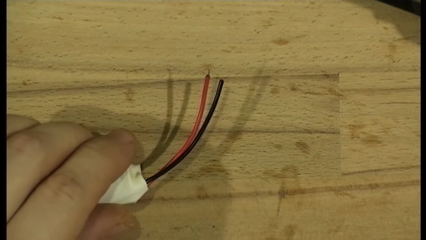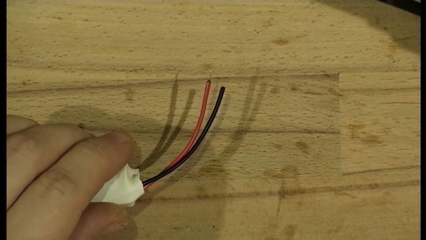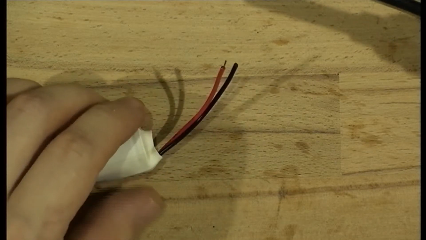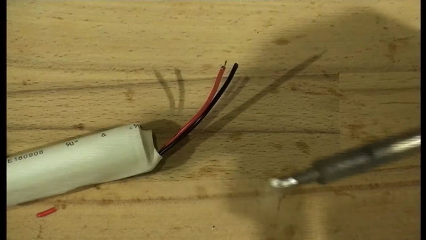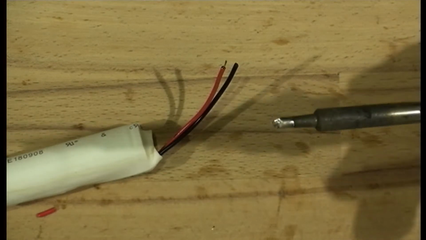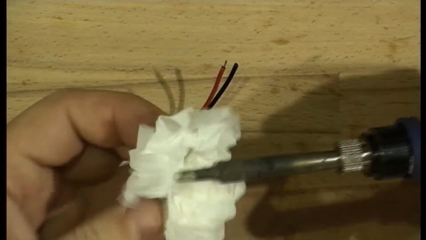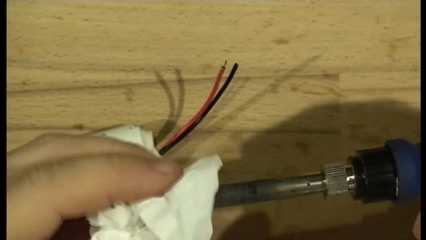So I'll see if I can show you on the light. Look at that. So that's the best way to solder. For desoldering, I dip your soldering iron again in that flux paste and clean it quite often. Don't need to clean it every time you solder.